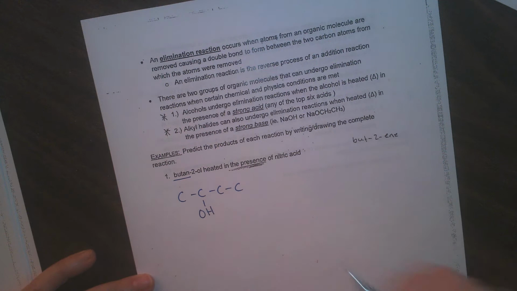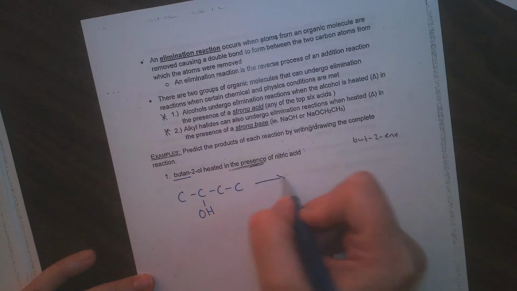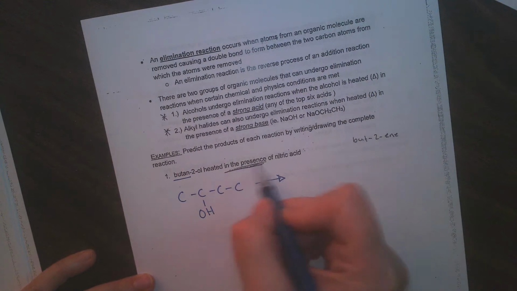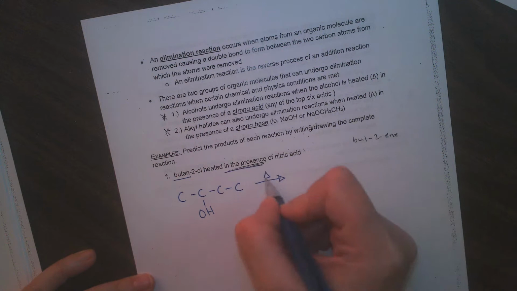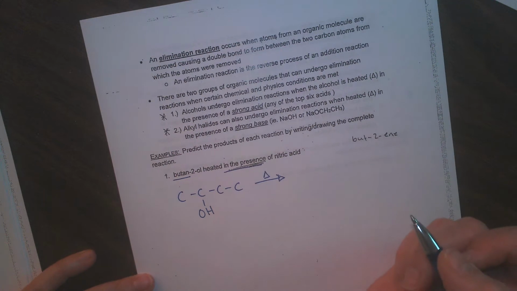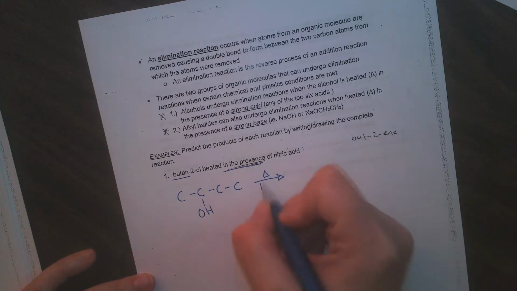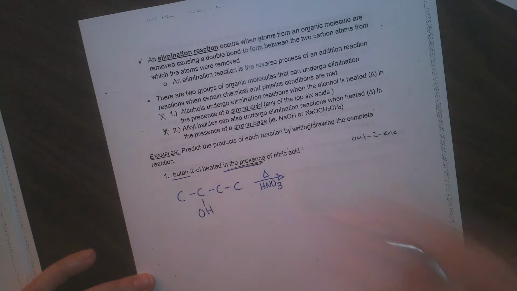And it doesn't matter if it's top or bottom, or if it's on the one that's second from the right. I'm going to react it with, so this says in the presence of, so it needs heat. That's the delta sign in chemistry. That indicates heat when it's over an arrow. And it's in the presence of nitric acid.